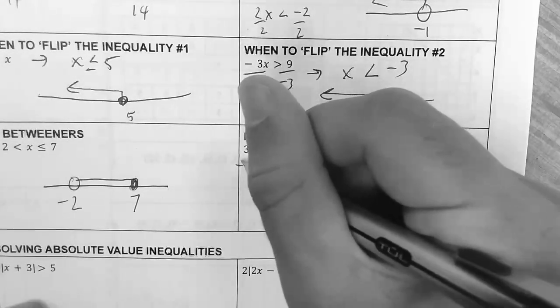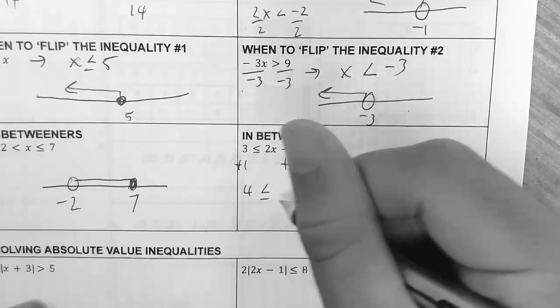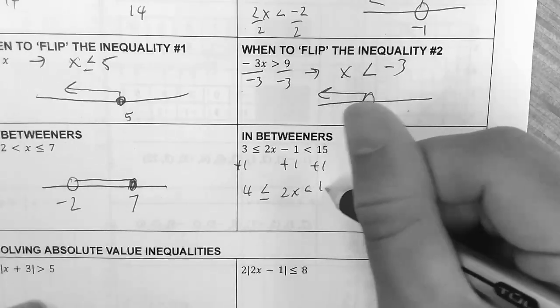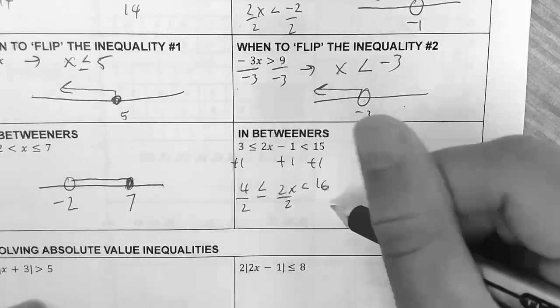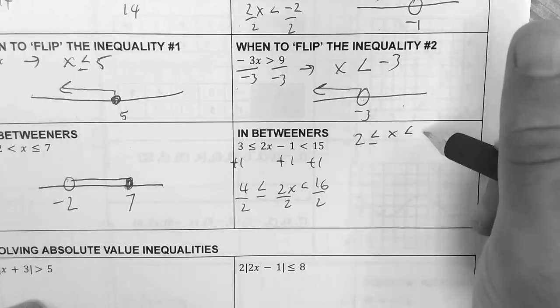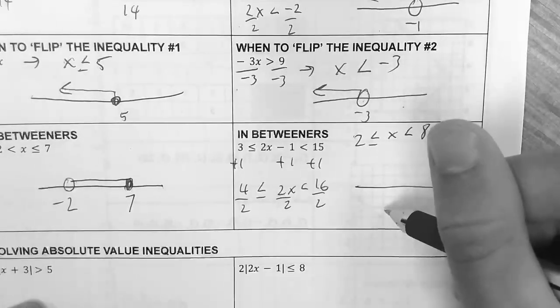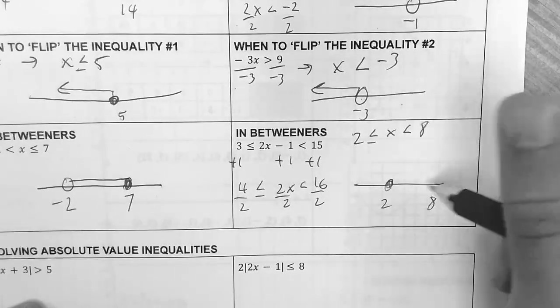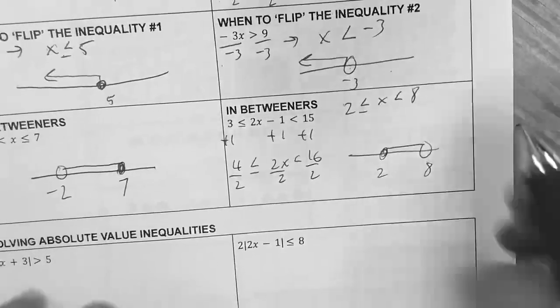So we add 1 to all 3 sides. 4 is less than or equal to 2x is less than 16. Then divide everything by 2. We have 2 is less than or equal to x is less than 8. So from 2 to 8, filled in at 2, open at 8, connected.